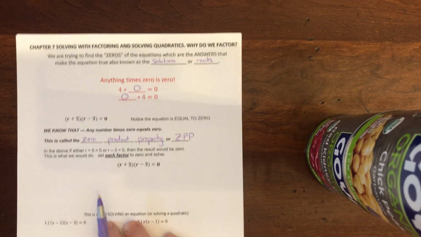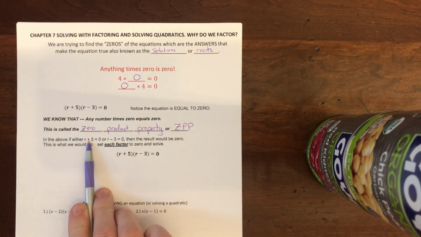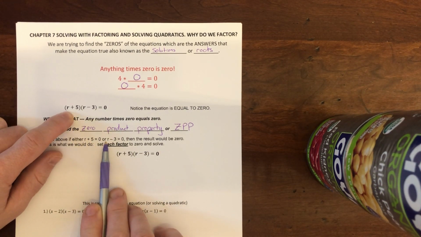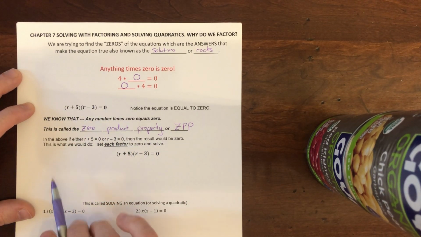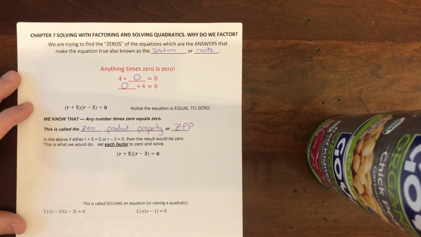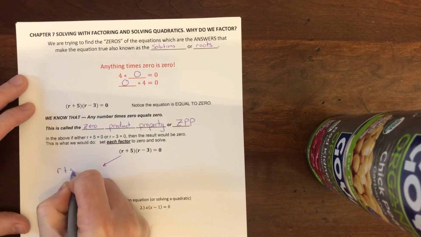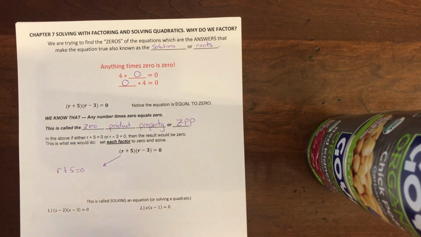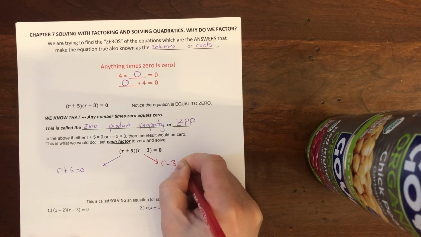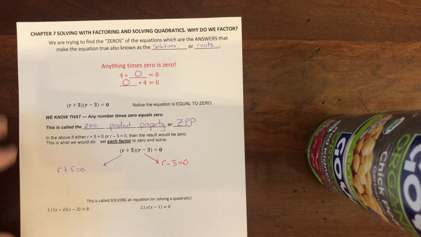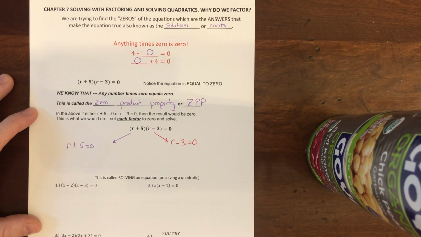All right, so if we have what is above, we would know that either r plus 5 equals 0 or r minus 3 equals 0. Then the result would be 0. This is what we do. We set each factor to 0 and solve. So I'm going to put r plus 5 equal to 0. And then over here, I'm going to do r minus 3 equals 0. All right, so what I'm really going to do from here is just solve each of these equations.